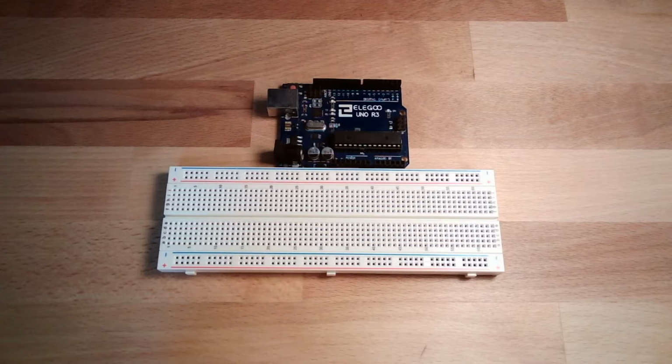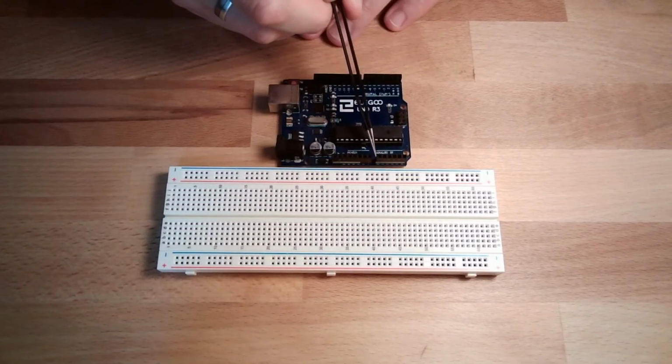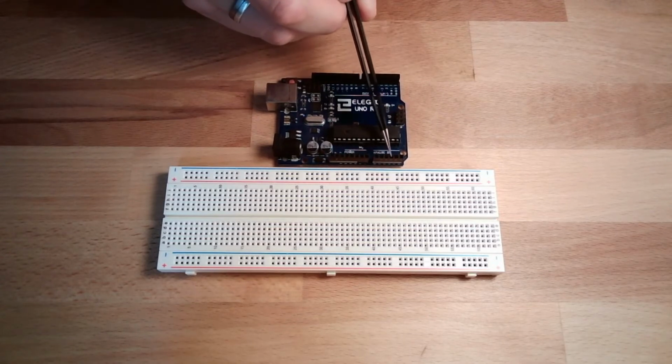On our Arduino we also have analog inputs. However, these analog inputs are not for pulse width modulation. They are real analog things. This is why they are also separate inputs. Okay, they are located down here. They are labeled A0 to A5. So we have 6 analog inputs: 0, 1, 2, 3, 4, 5.